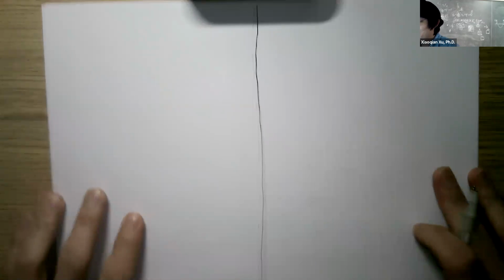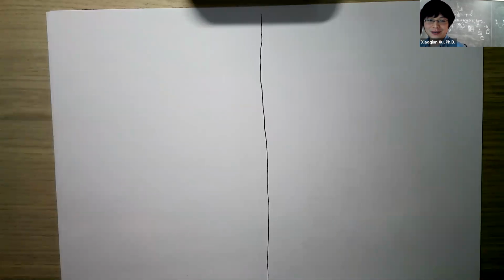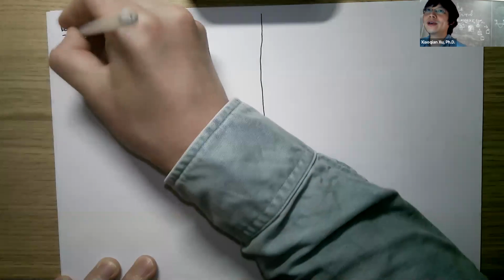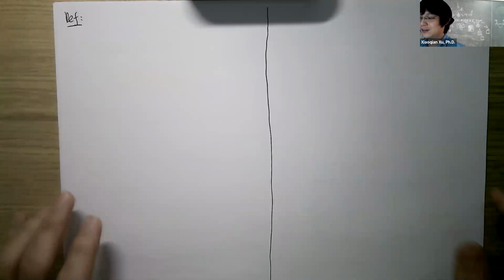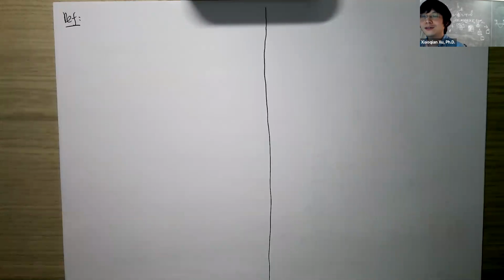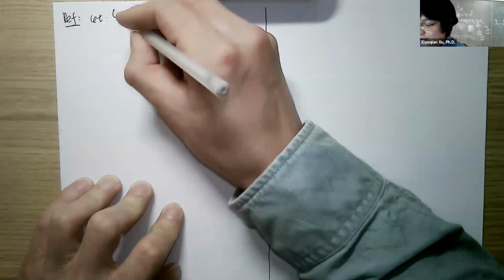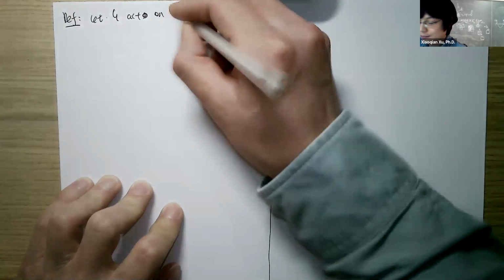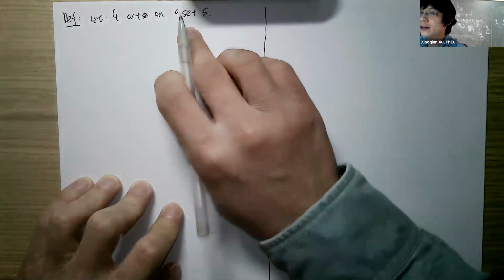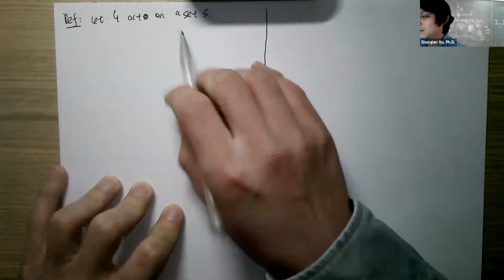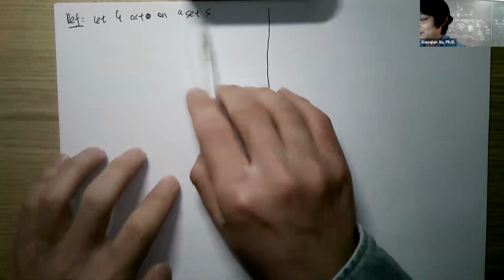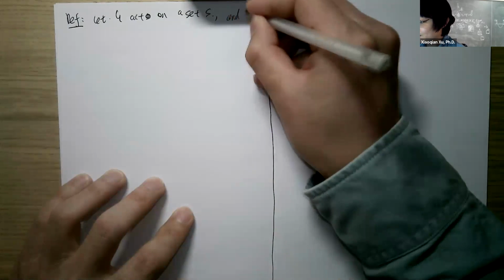Now what you have is a group action. Then, based on what we have, this group and S, we can somehow define something. For instance, G acts on a set S. Don't forget, it's always a set. If we do not have any particular thing to say about S, it's just a set.